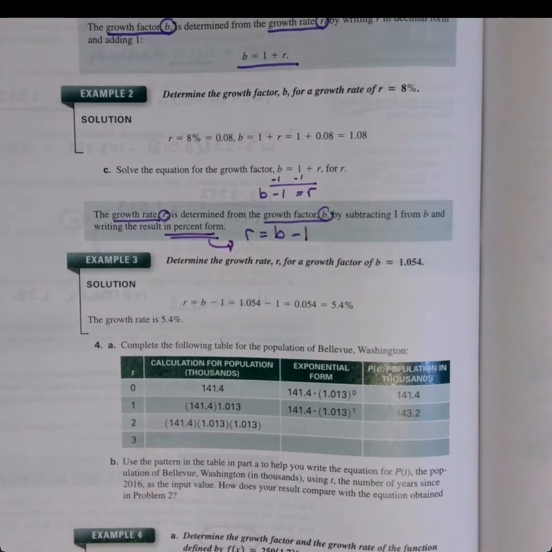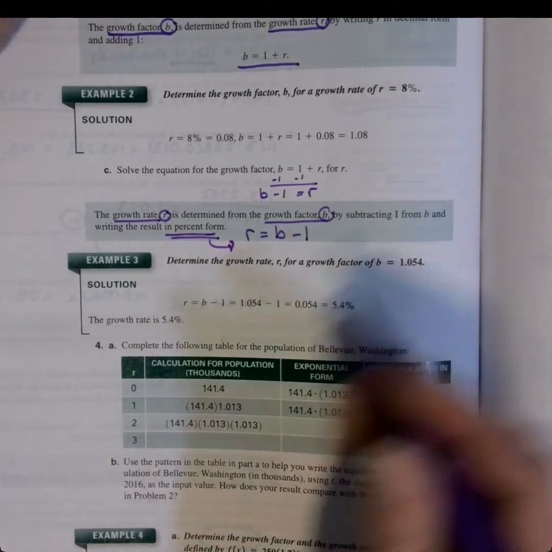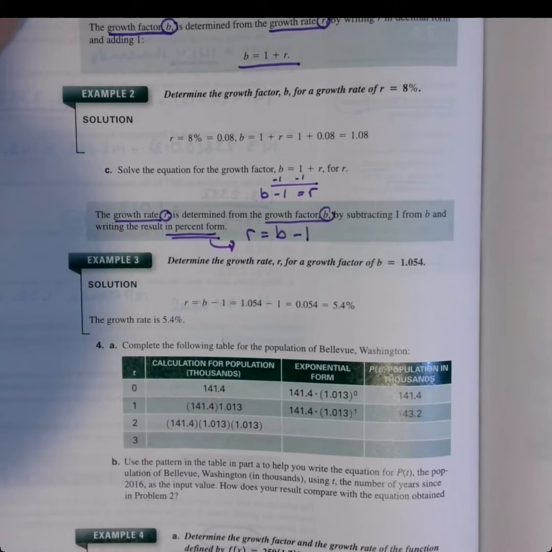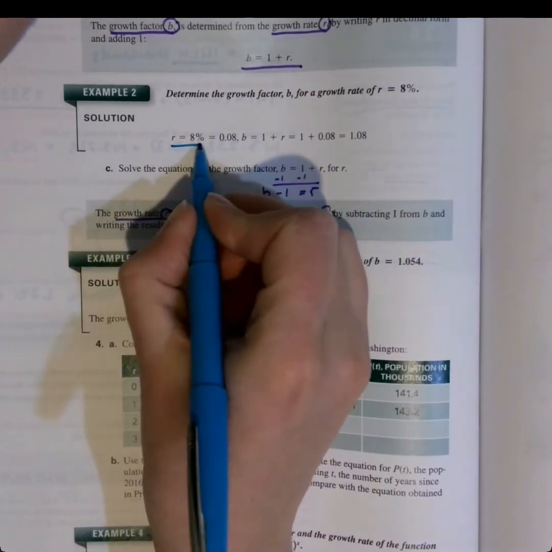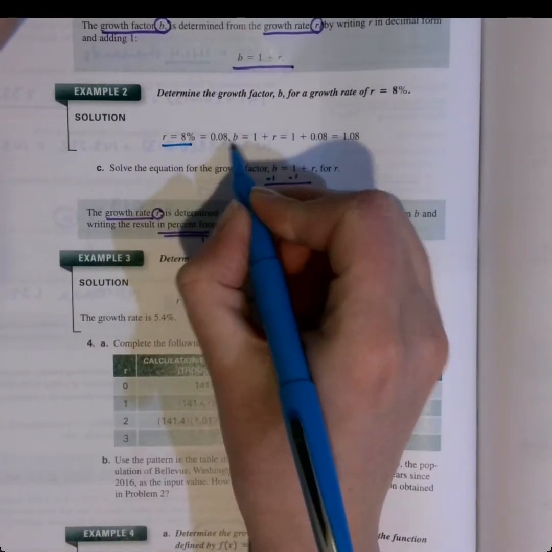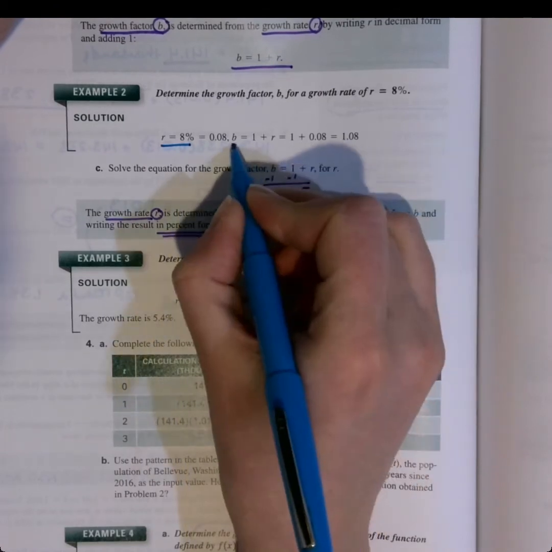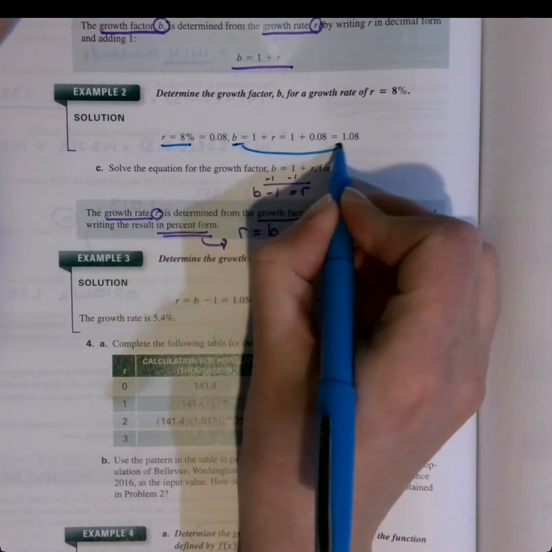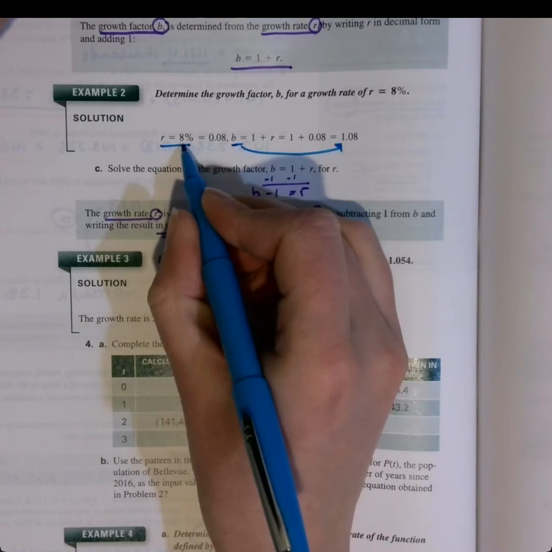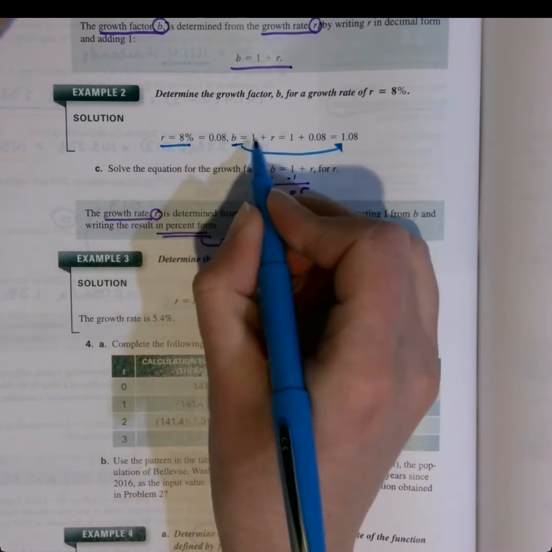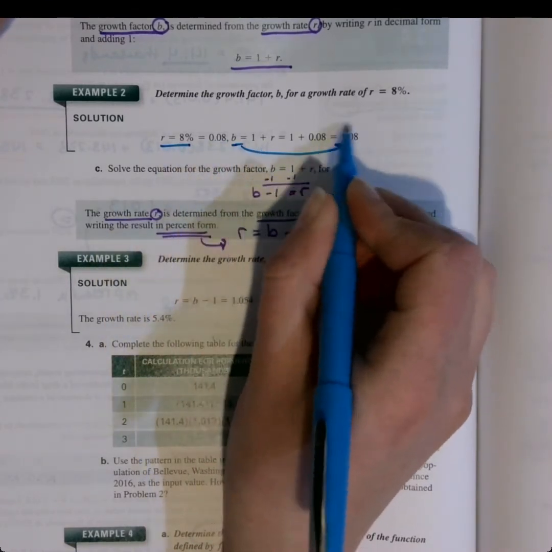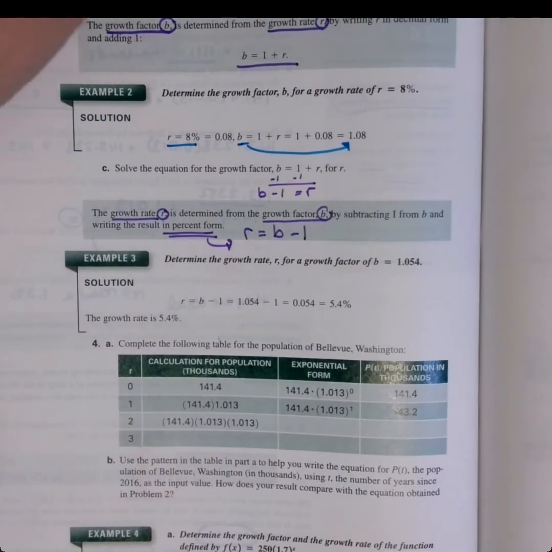So the two examples, let's take a look at them and then we'll talk some more. If we had 8%, that's 0.08, that means that the growth factor, B, is 1.08. 8% is 0.08, so 1 plus 0.08, 1.08 is your growth factor. Or vice versa.